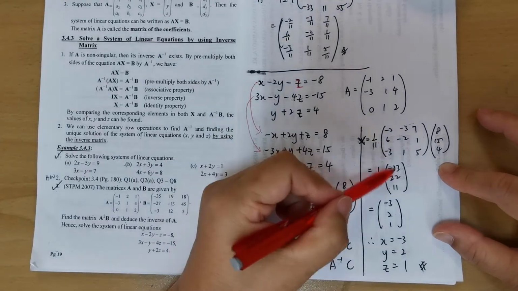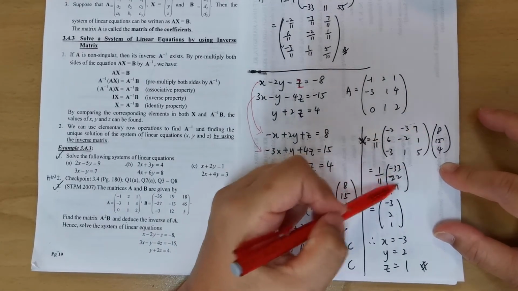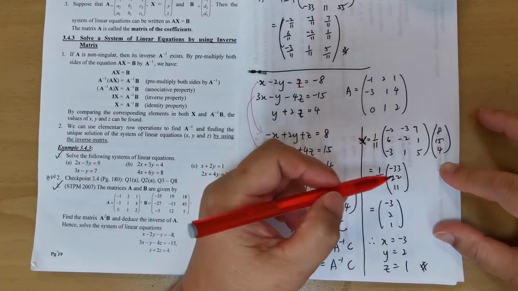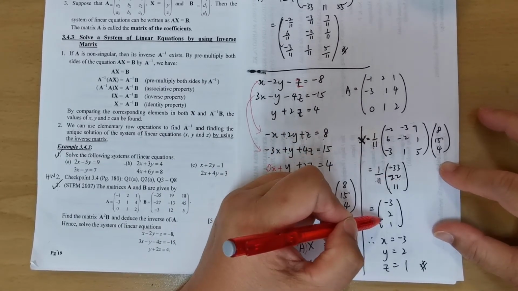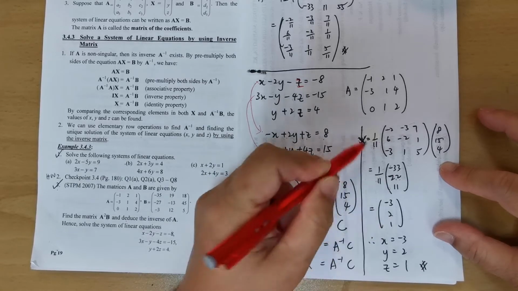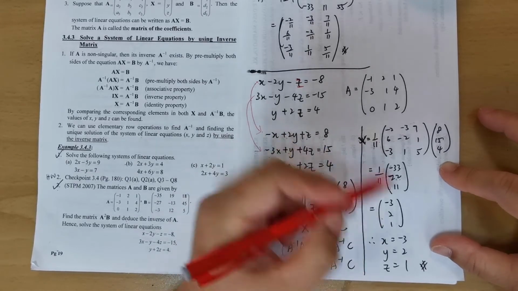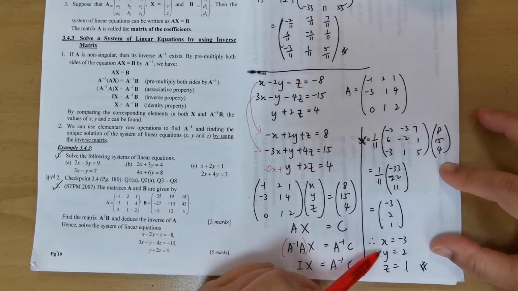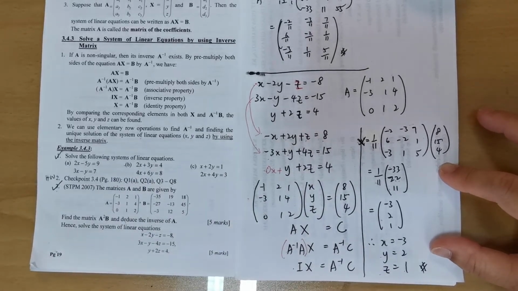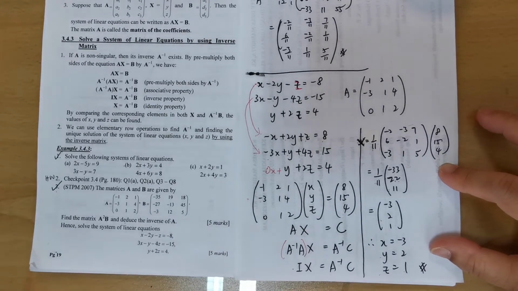Easier. If all fractions, it becomes very messy. Only now you multiply in the fraction. So this is the answer I get for matrix X. It means that your X is -3, Y is 2, and Z is 1. Unique solution. We call this a unique solution.